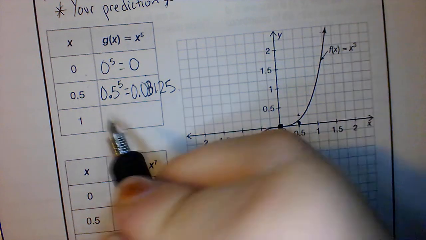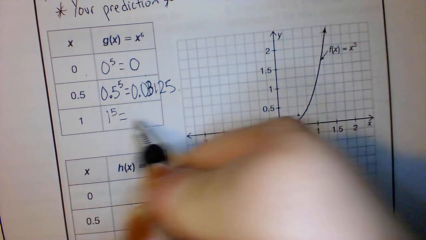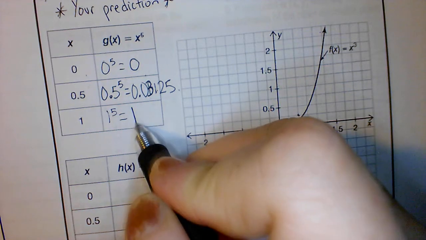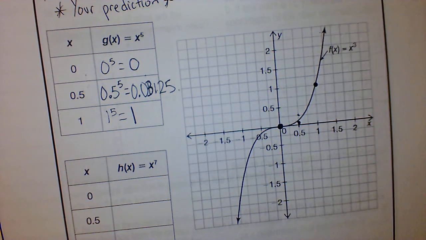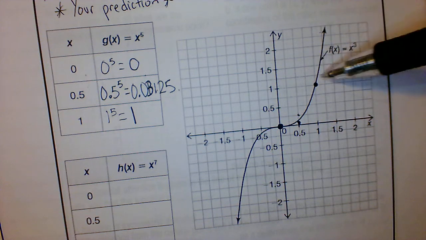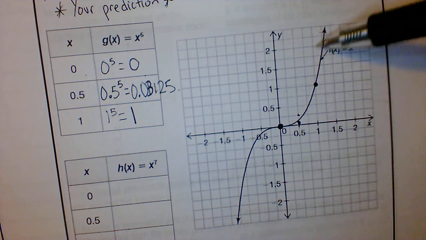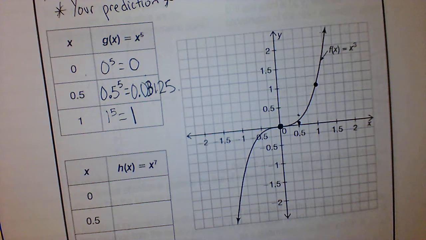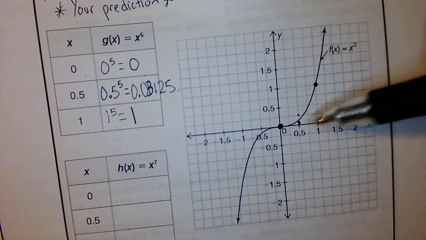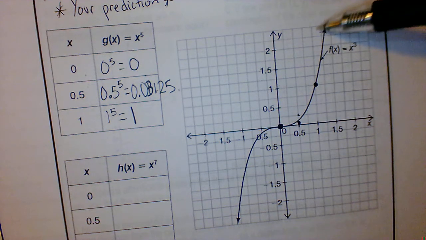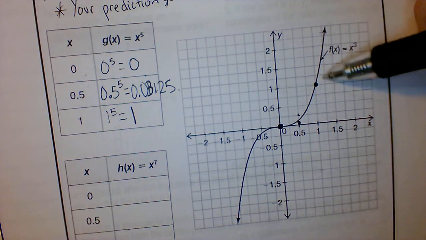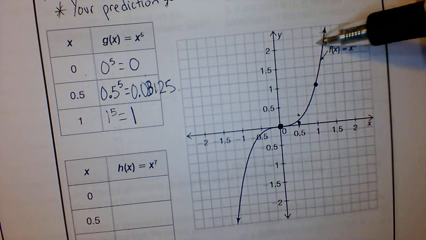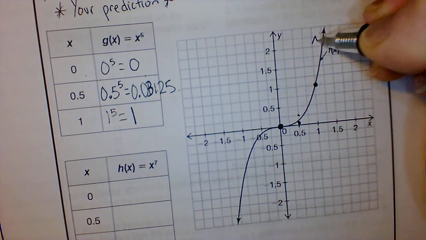And then lastly, 1 to the 5th power, well, 1 times itself a bajillion times is still 1. So 1, 1. Now, before we can actually figure out what's going on up here, what happens as we keep multiplying by bigger numbers? This is going to get steeper just like before. So if we even did one more point, we would see that anything past 1 is going to get us up above this graph.